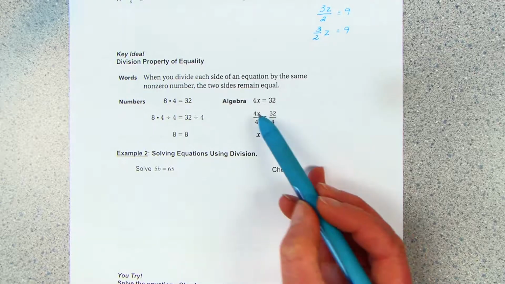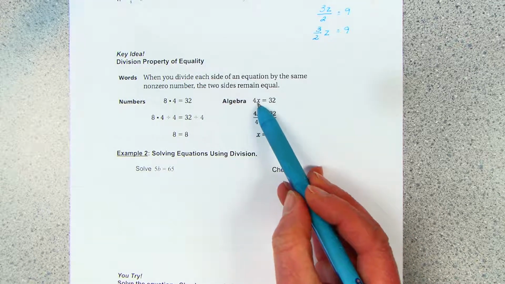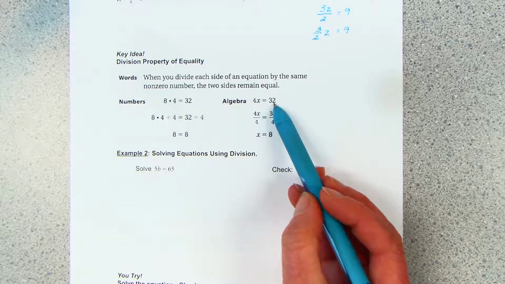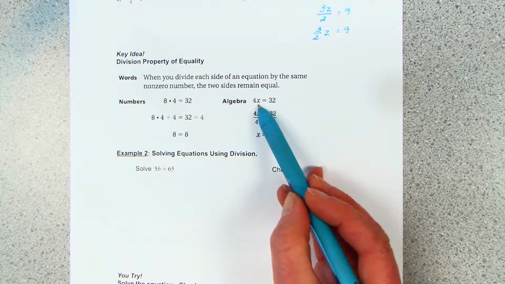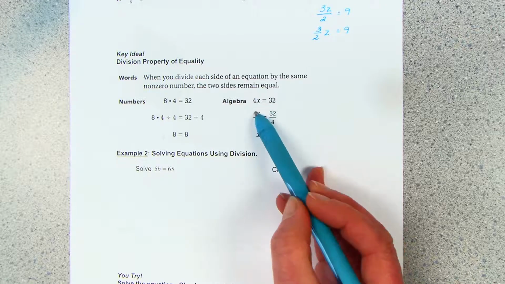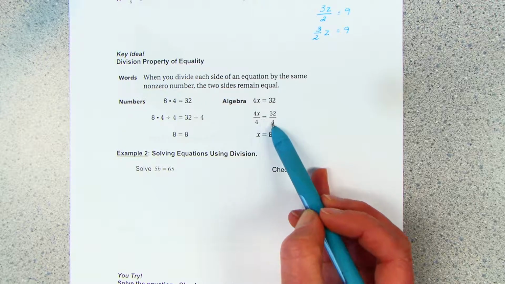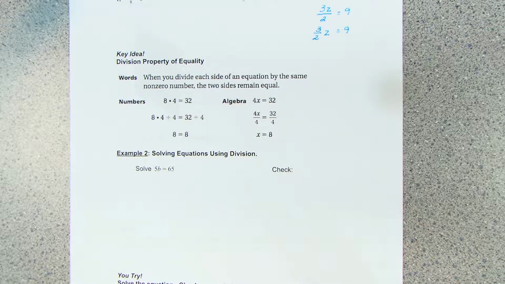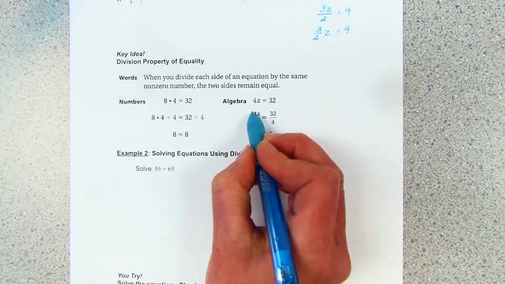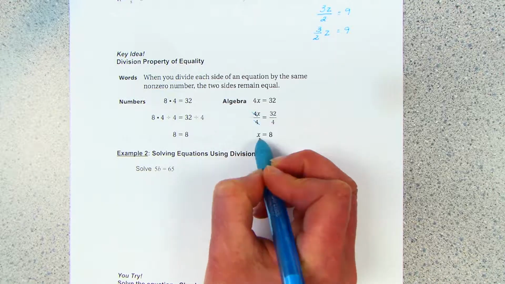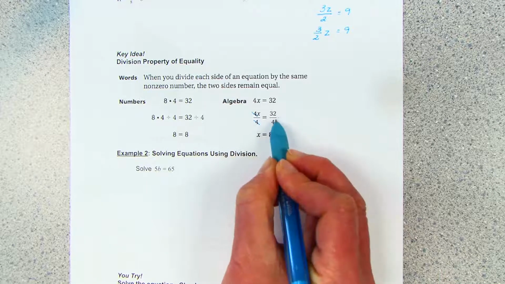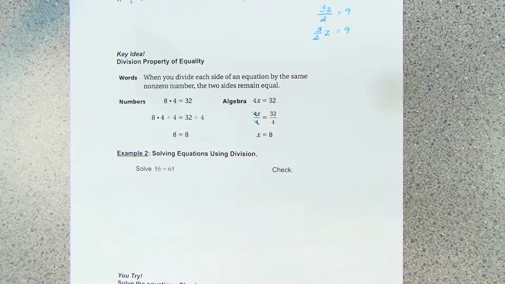If I'm looking at that algebraically, that says 4 times x is 32. Well, the opposite of multiplying by 4 is dividing by 4. So I'm going to put divided by 4, and I get x equals 8. These 4's cancel out, which leaves me with x, and 32 divided by 4 is 8.